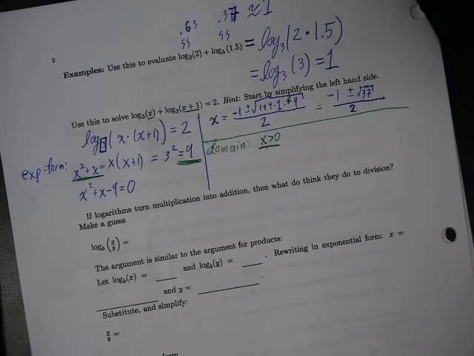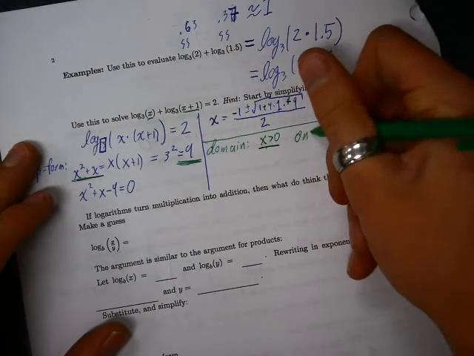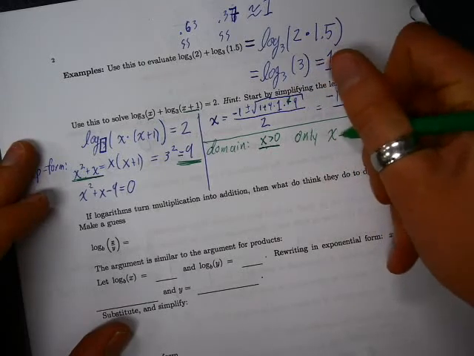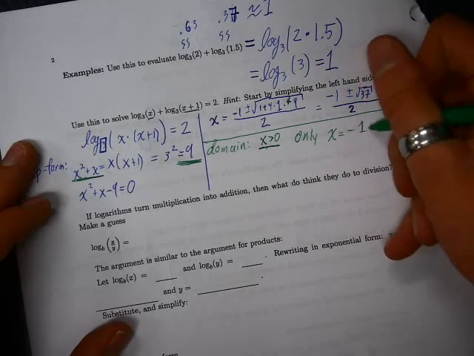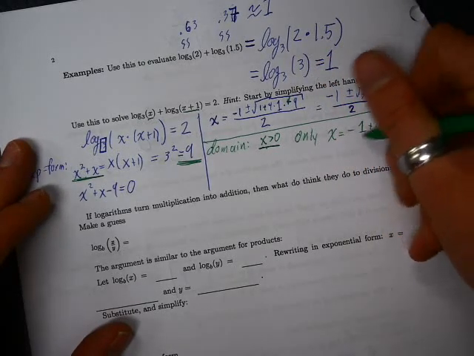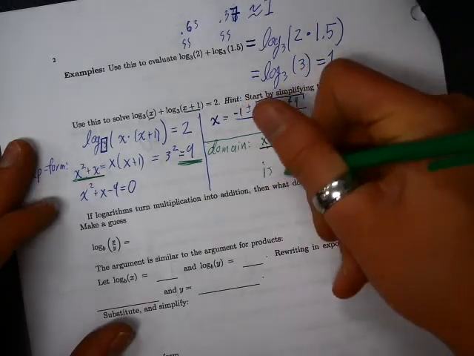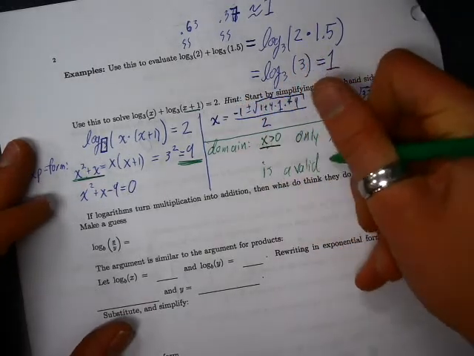Are both of those numbers positive? Well, let's see, root 37 is pretty close to 6, right? So if I take 1 and subtract a number that's pretty close to 6, will I get something positive? No. And division by 2 won't help me. So only x equal to negative 1 plus root 37, all over 2, is a valid solution.